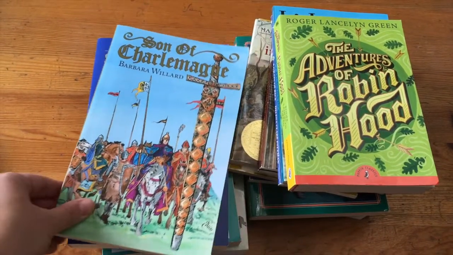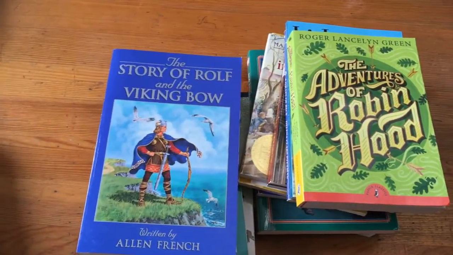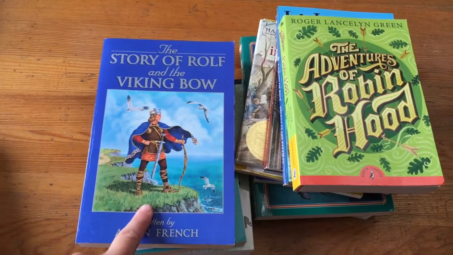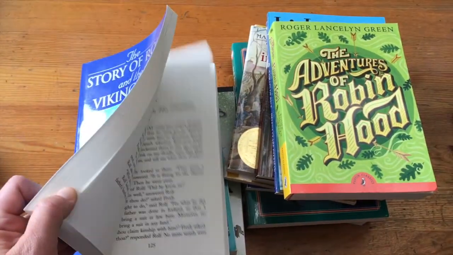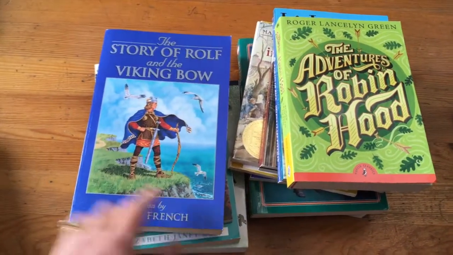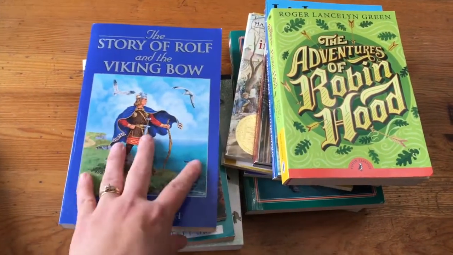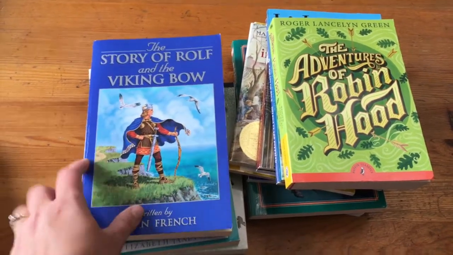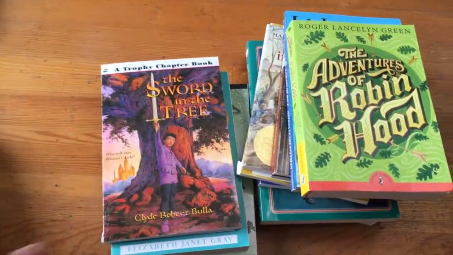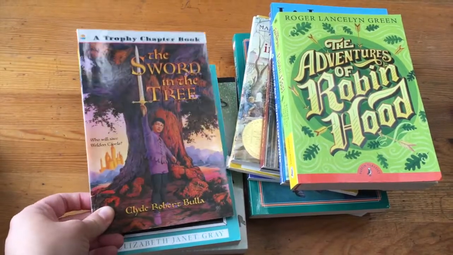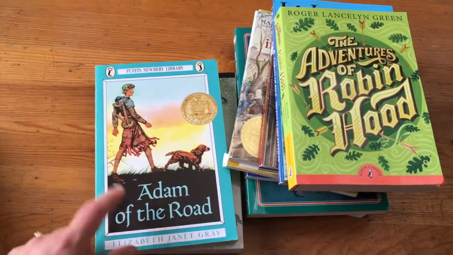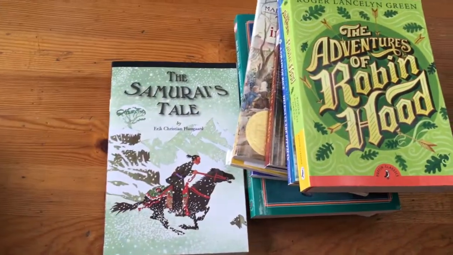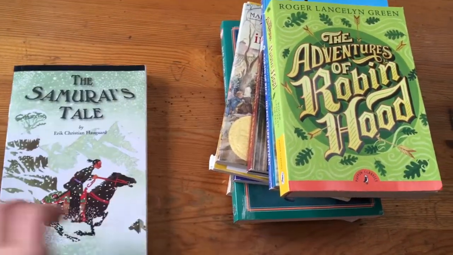Next was Son of Charlemagne, which had a lot of historical emphasis. The story of Rolf and the Viking Bow, we didn't finish this one. I think it has the potential to be a really good story, but it was really hard for me to read. So we probably will use this in the future when we do history again, but I'll do the audio version just because the words are hard. Sword in the Tree, I actually didn't like this book very much. Adam of the Road, this was a great one to show the time and what things were like. The Samurai's Tale, this was a good story too.